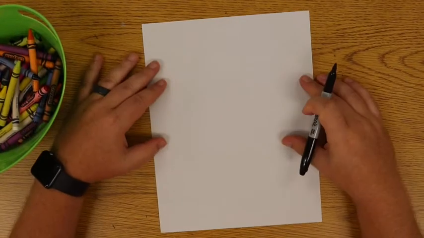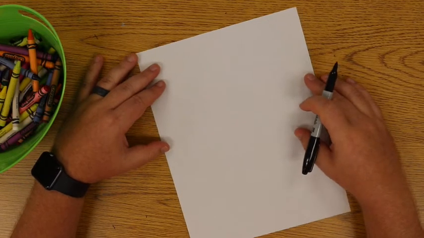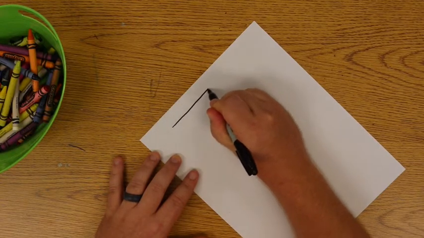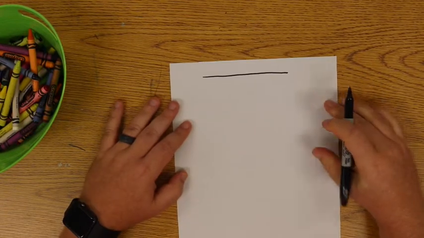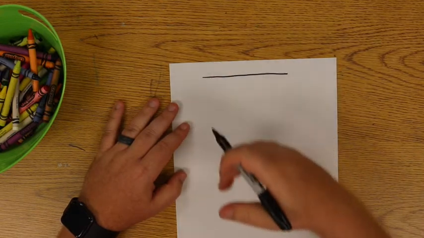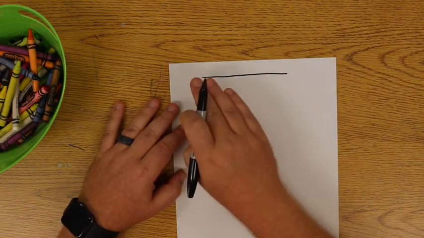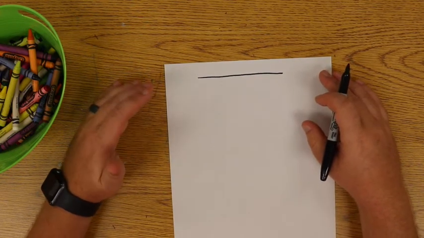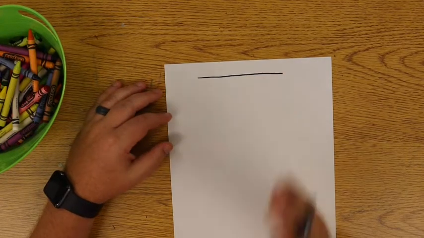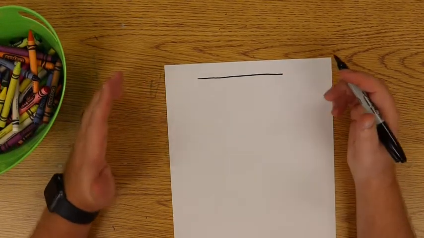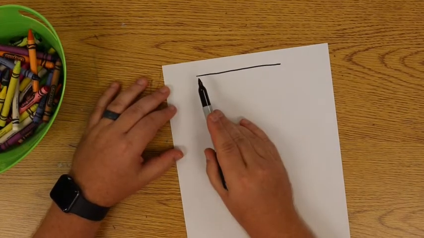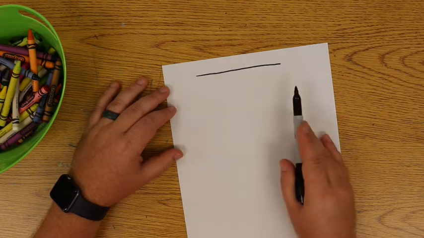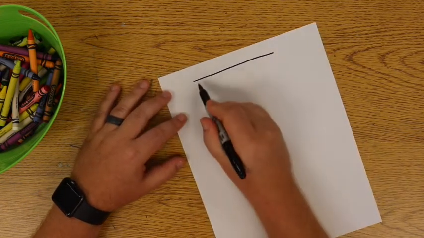So the first line we are going to talk about today is a straight line. The straight line starts at one spot and goes directly to another spot. It doesn't curve, it doesn't change the direction that it's going. It just goes from one place straight to the other. If this was out in the real world and you were walking down a sidewalk or down a street, those are usually pretty straight. So I want you to take your pencil and try to draw a couple of straight lines. Let's do 3 of them.